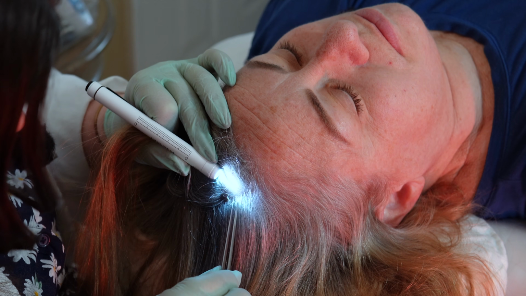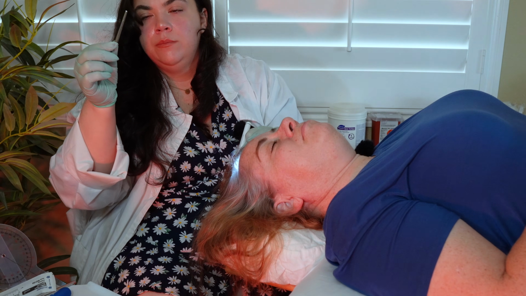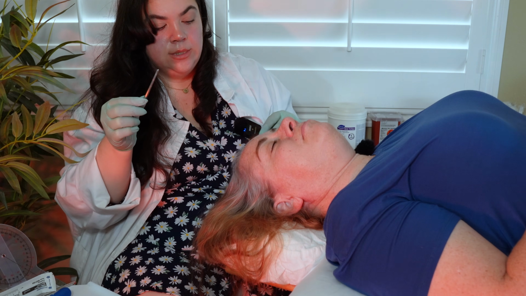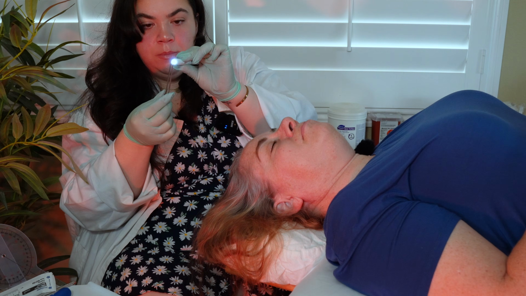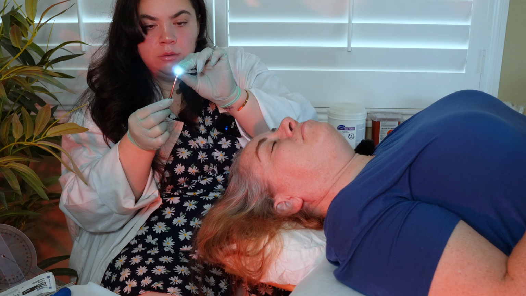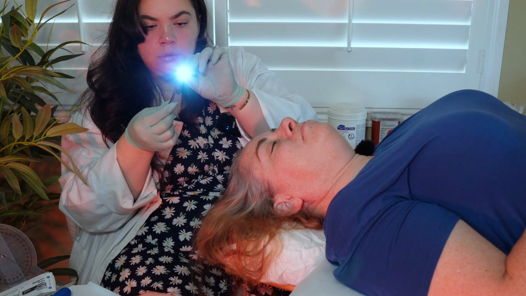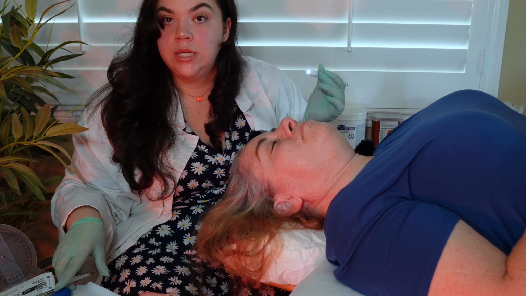And I do see some flaking here. It appears to just be dislodgement of dead skin cells. It's not consistent with the shape of a lice egg. So just normal variation in skin texture there, okay?